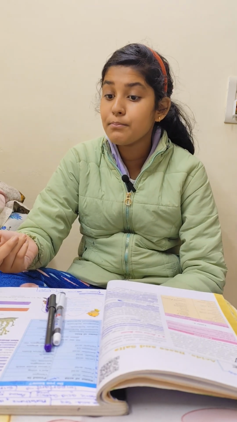Now let's talk about the first indicator, that is litmus, a natural dye, and this is one of the most important indicators. The most commonly used natural indicator is litmus. It is extracted from lichens. It has a purple color in distilled water.